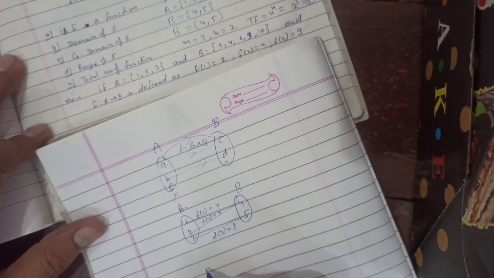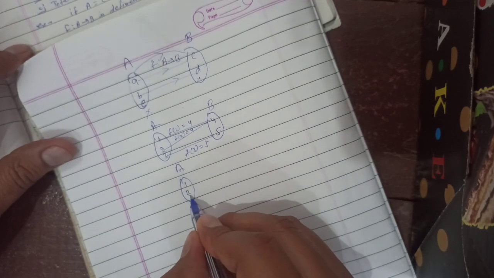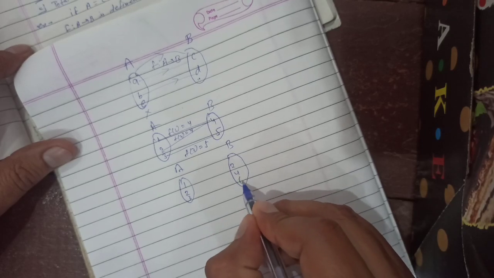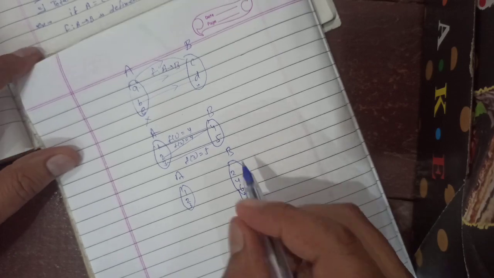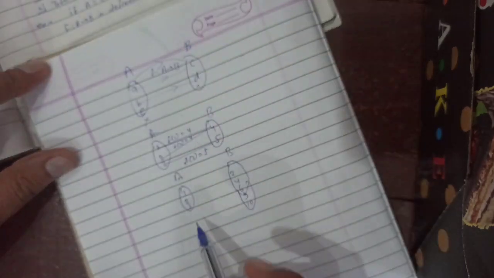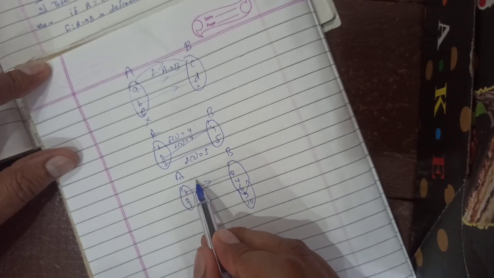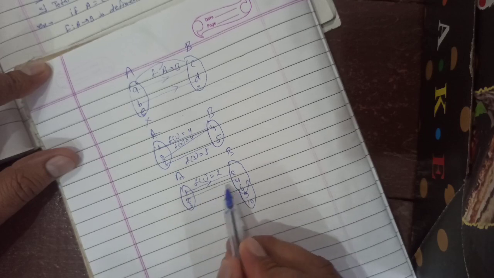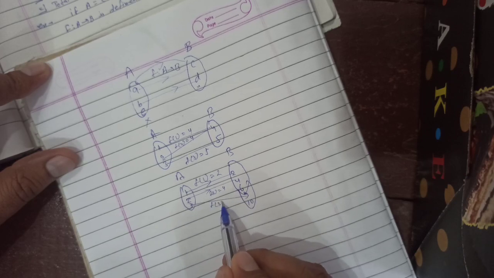Here again A is the set 1, 2 and 3 and B is the set 2, 4, 6, 9 and 10. Now we consider the functions. f(1) equal to 2 means 1 has a unique image, 2. Next, f(2) equal to 4 means it is another image, f(2) equal to 4. And f(3) equal to 9.